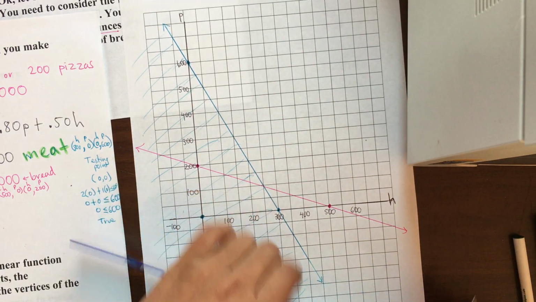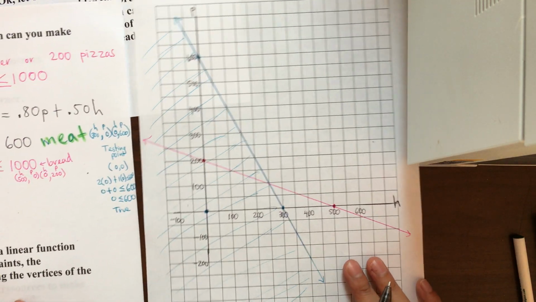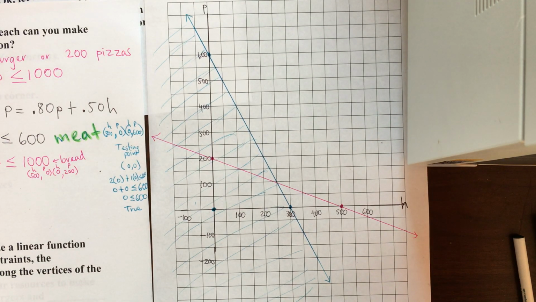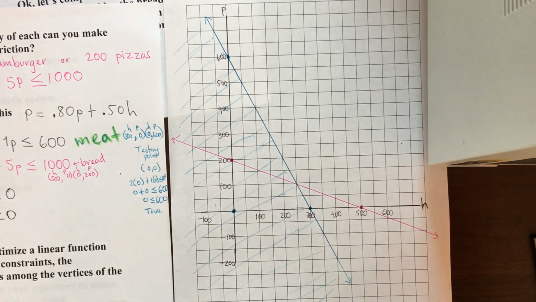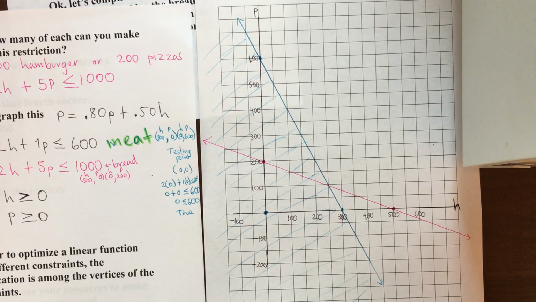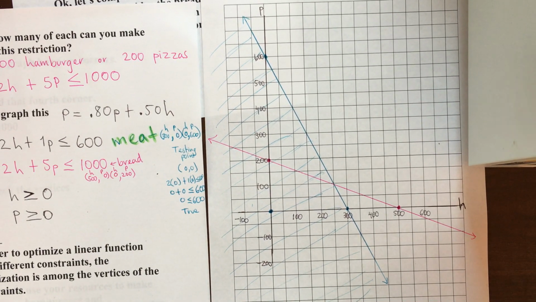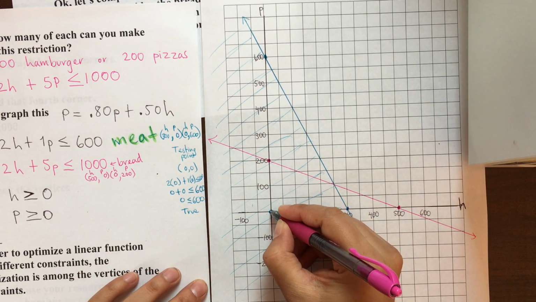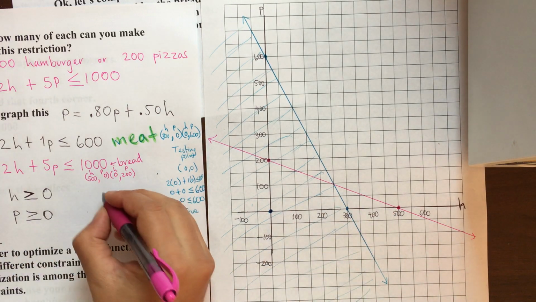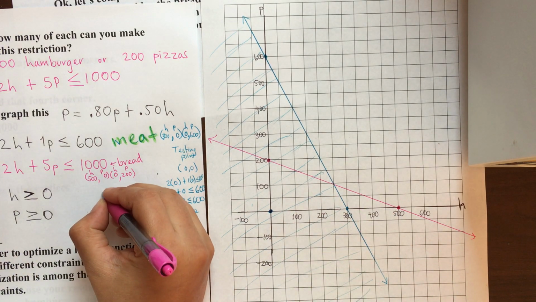Okay. And if I can move this a little bit over. There you go. The shade, again, I'm going to use the same testing point, which is 0, 0.